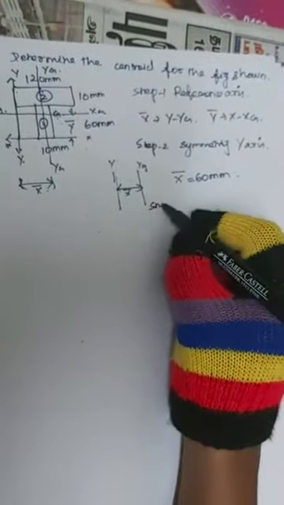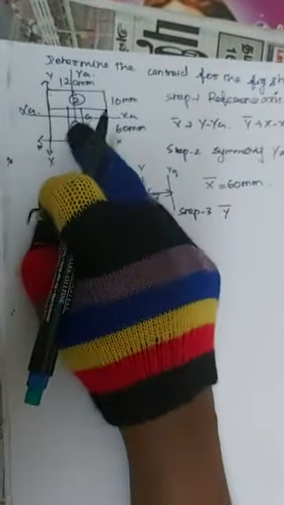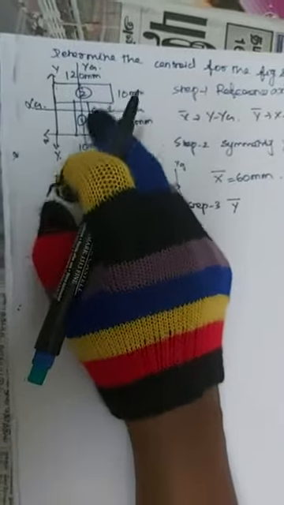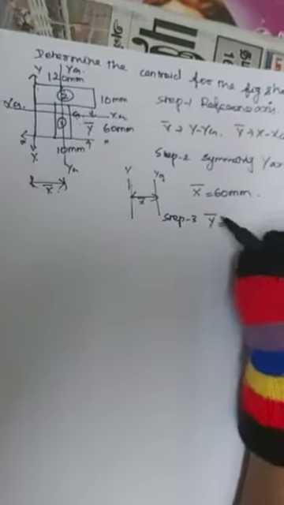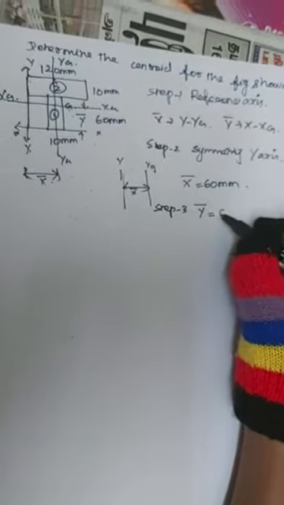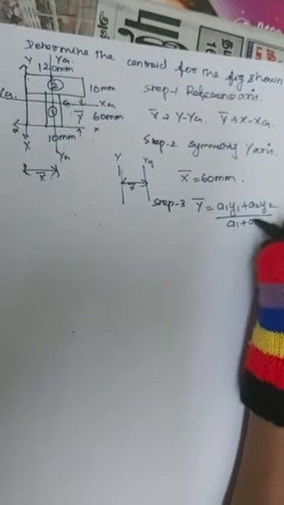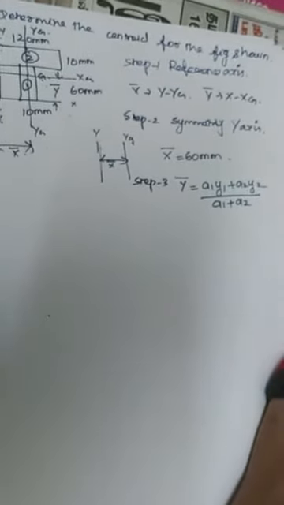Next, step 3, I have to calculate y bar. To calculate y bar, I need to divide this into rectangles. So how many rectangles? 1, 2 rectangles. Then what is the formula for this? I already told you the formula for these problems: y bar equals a1 y1 plus a2 y2 divided by a1 plus a2, according to the method of moments.